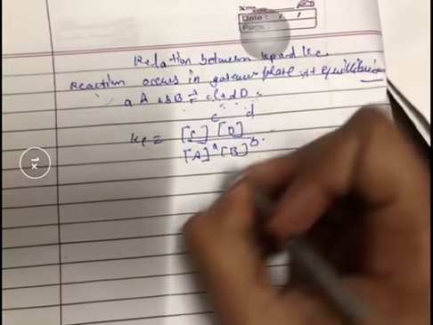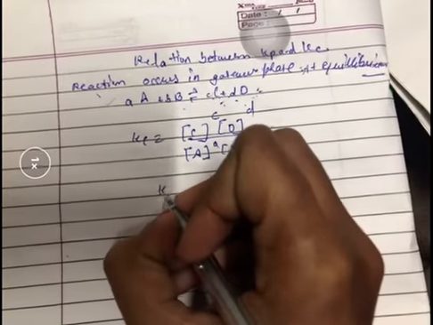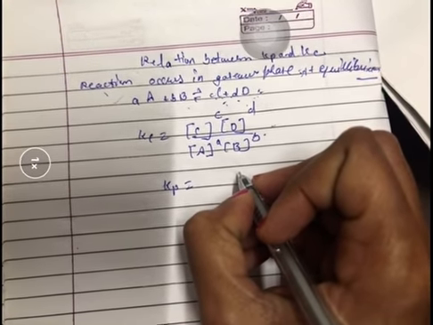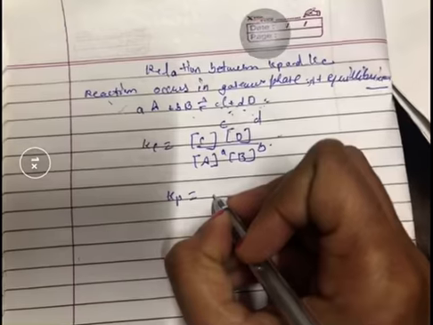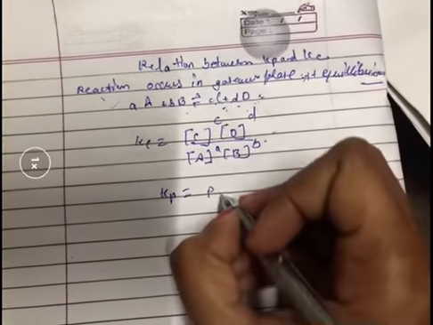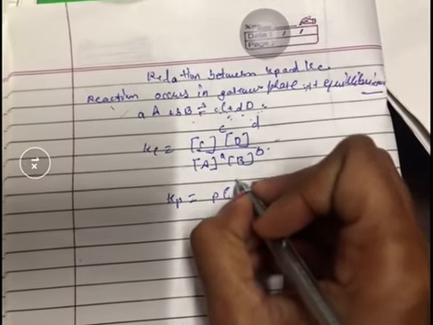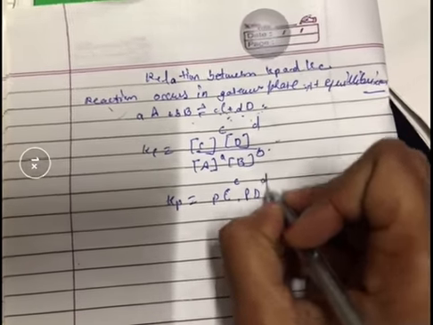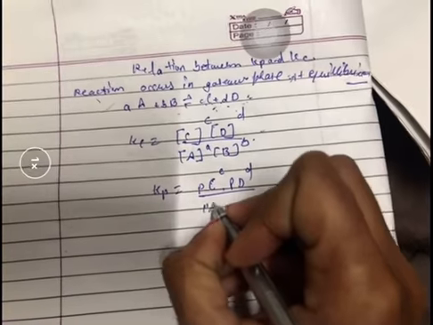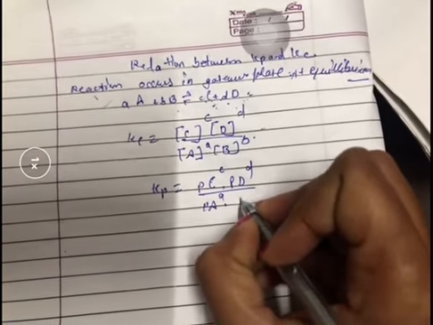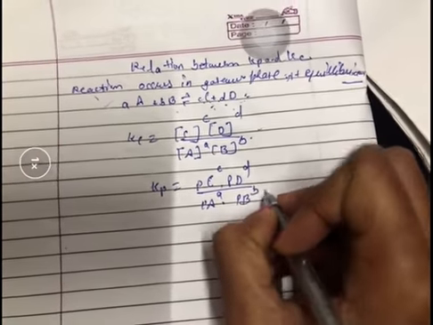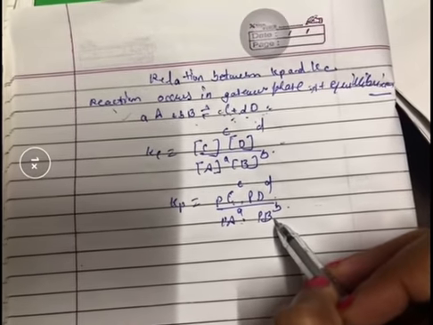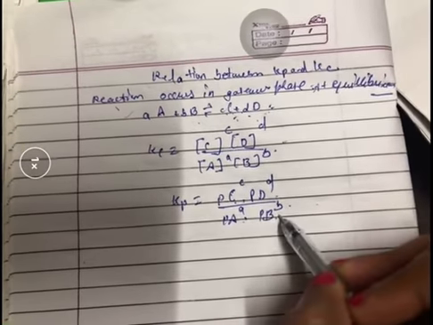And for Kp, I am considering the equilibrium constant in terms of partial pressure. I have written Pc raised to its stoichiometric coefficient, then Pd raised to its stoichiometric coefficient, then Pa and Pb raised to their stoichiometric coefficients, where Pc, Pd, Pa and Pb are the partial pressures of C, D, A and B.